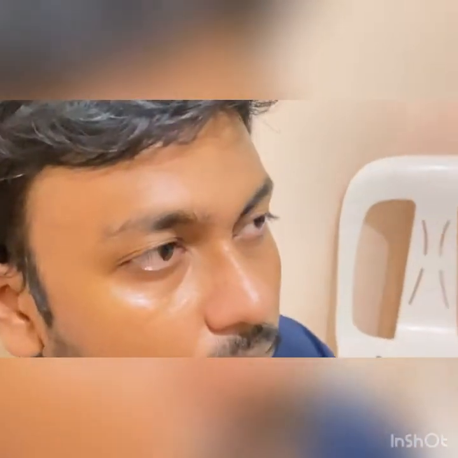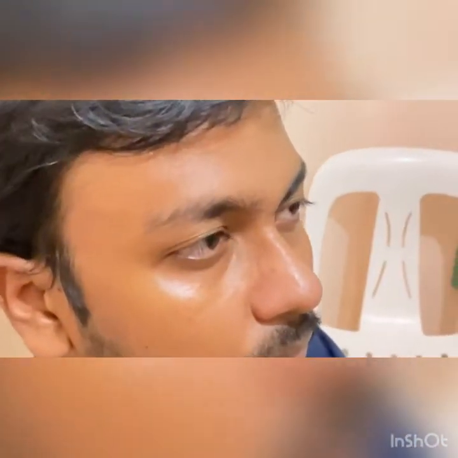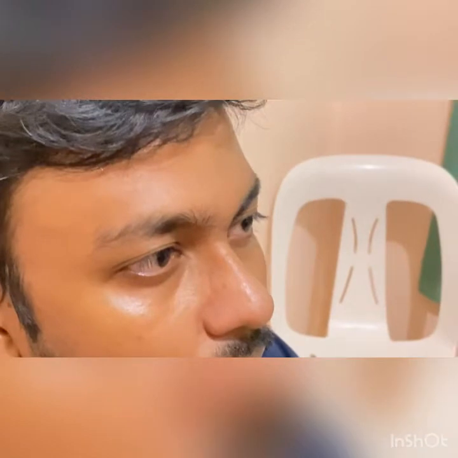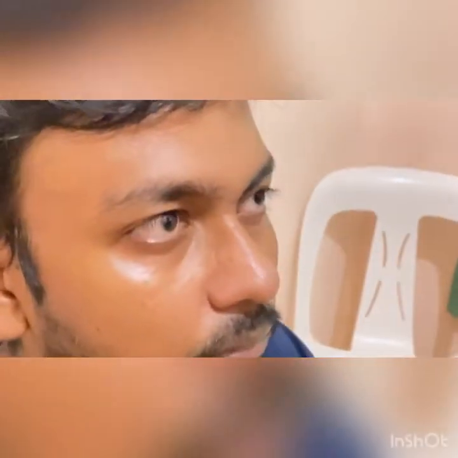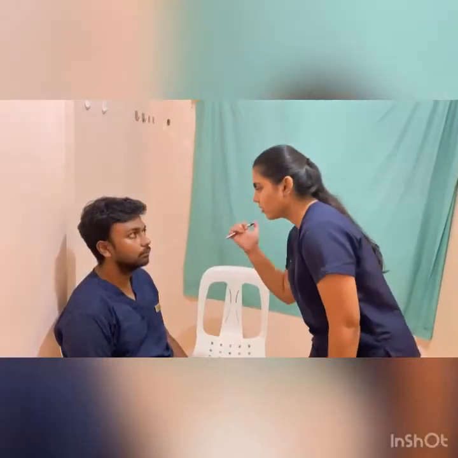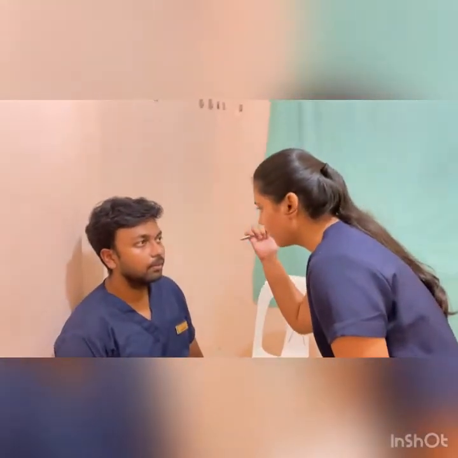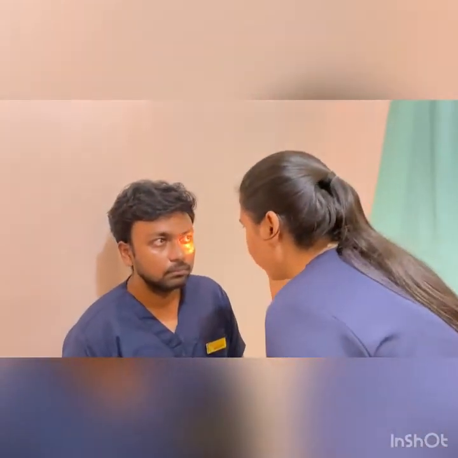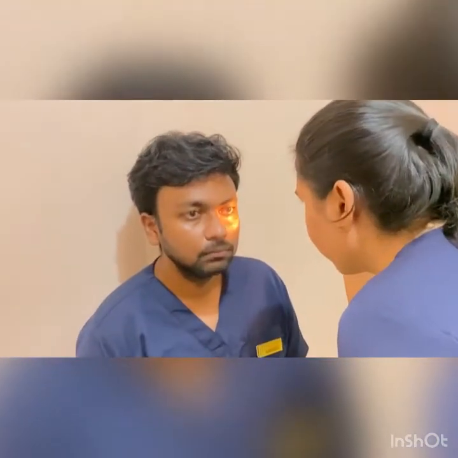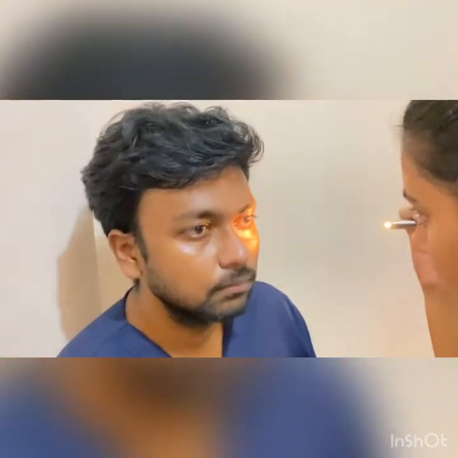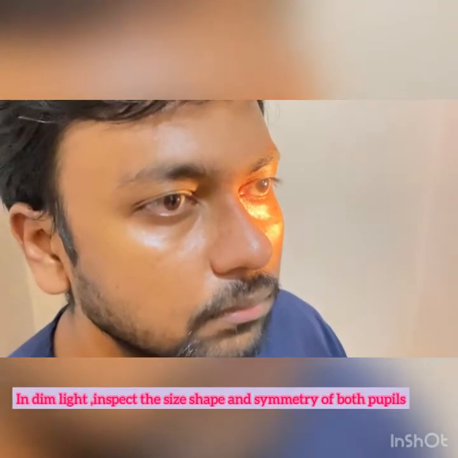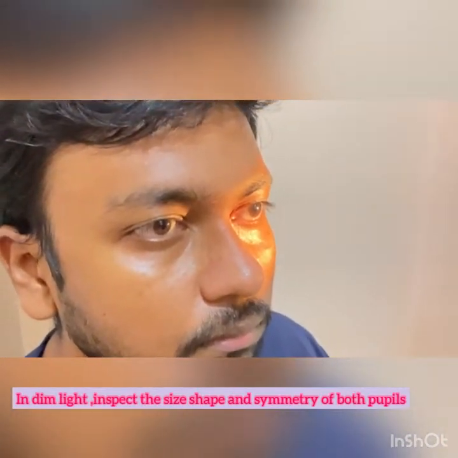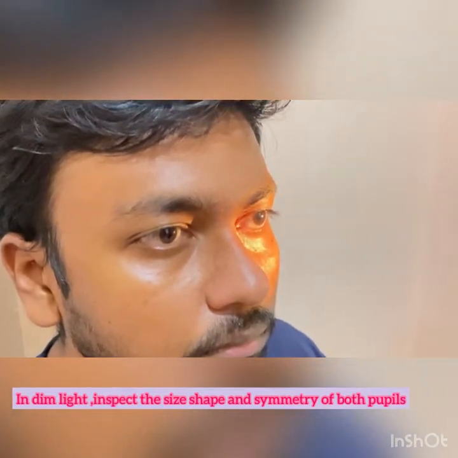Now we'll check the iris. Can you look into my eyes? Yes. The iris and the pupil are also intact. The markings of the iris should be clearly defined. Shining a light directly from the temporal side, look for a crescenting shadow on the medial side of the iris. There is none. Also, the size of the pupil is 2 to 5 mm.